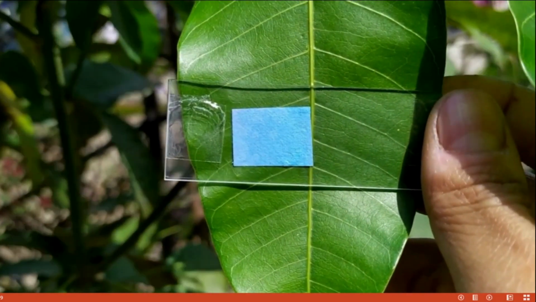By doing this activity, we will know, when comparing the two surfaces, the upper surface of the leaves and the under surface of the leaves, as already said, there are more stomata in the lower surface. So when comparing both surfaces, more transpiration takes place in the under surface of the leaves due to the presence of more stomata, okay.